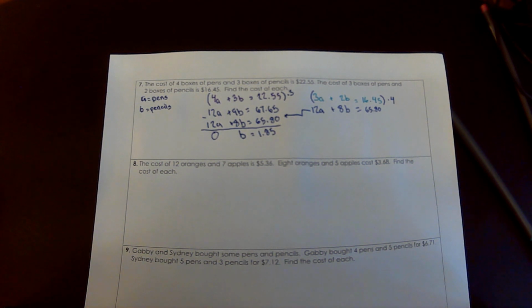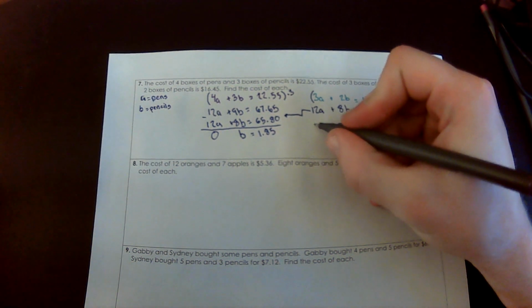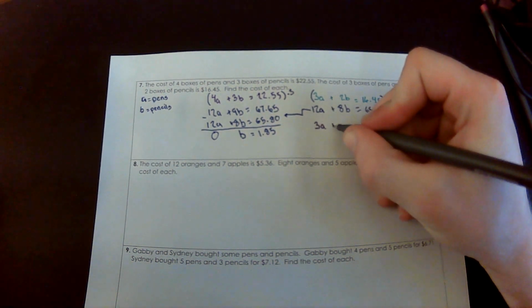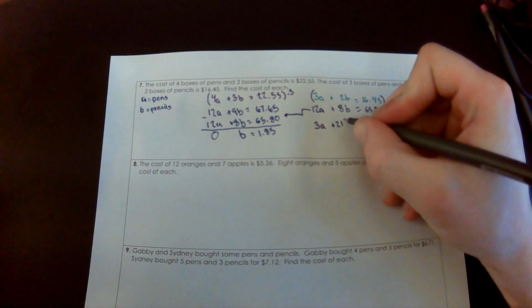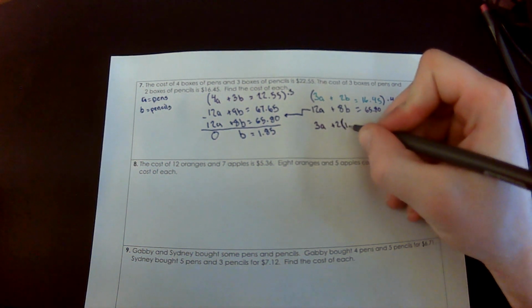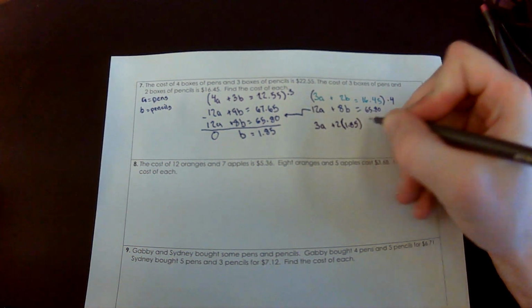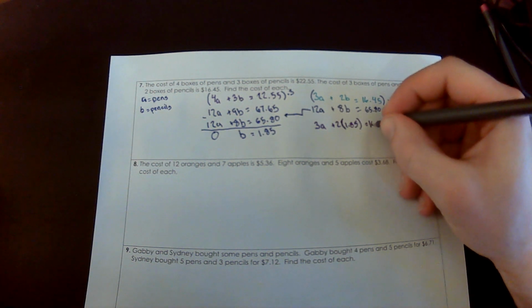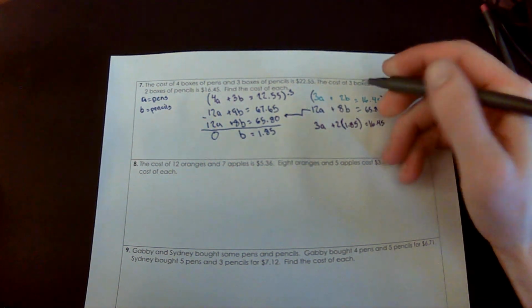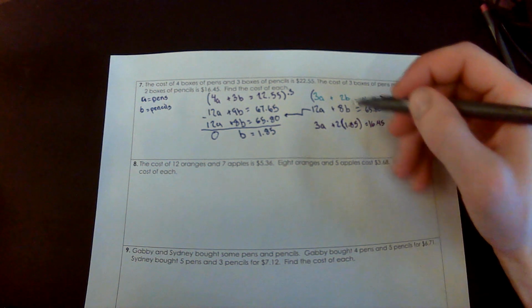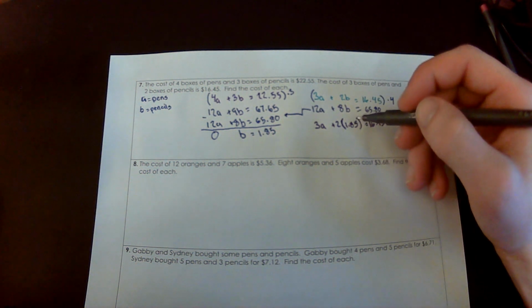We take that information and plug it into any one of the equations that we've made so far. I'm going to do the 3A plus 2B because it's the smallest, but you can do it with any one. And all I did so far is instead of writing 2B again, I wrote 2 times 185.